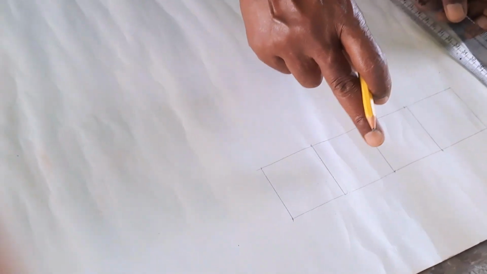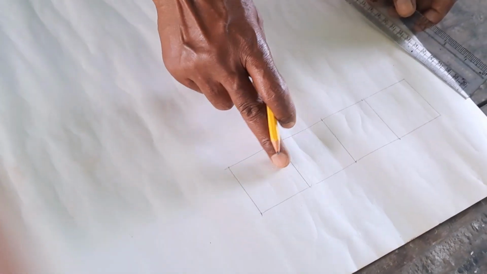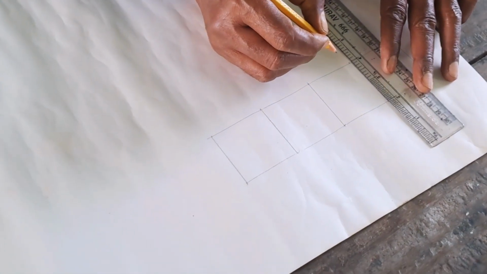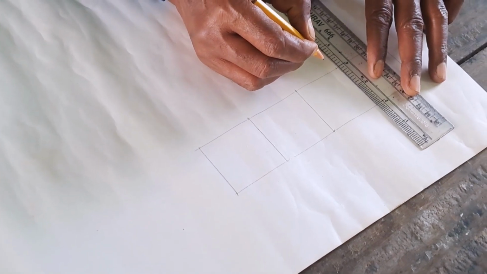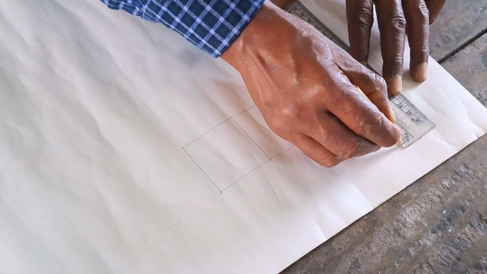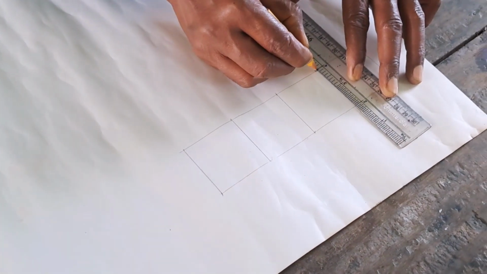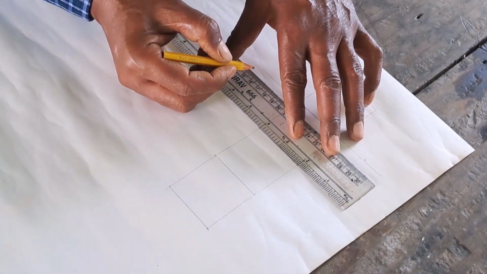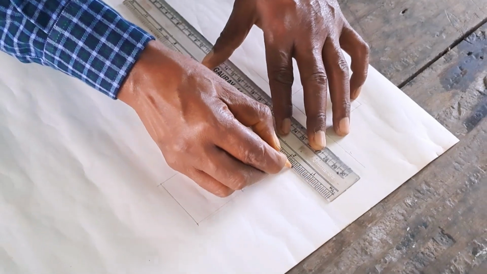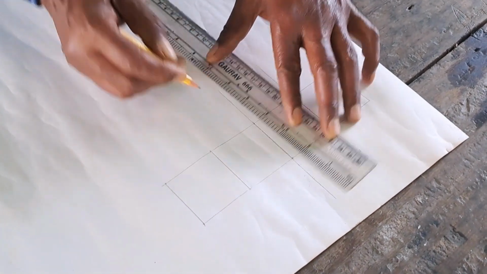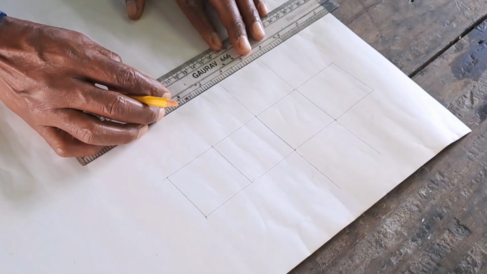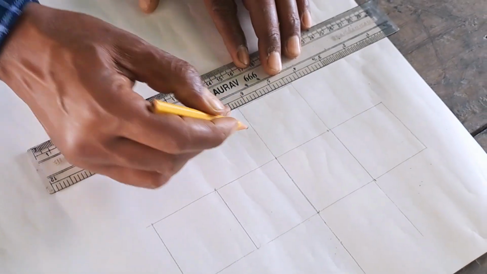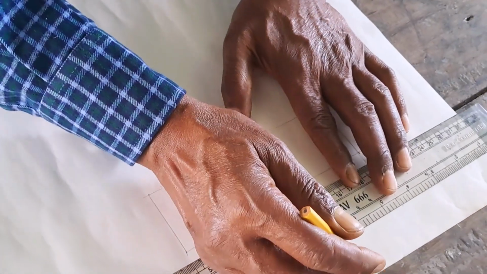How many boxes are there? Can you see? Hello. Can you see here? How many boxes are there? 4. From the second box, we can take 2 inch above side and 2 inch down side. So this is 2 inch and this also 2 inch. Here also 2 inch and here also 2 inch, and join this 2 inch and here also.